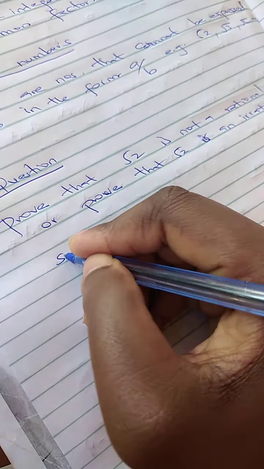Now from this equation 3 we can see that a squared, our numerator squared, is a multiple of 2.